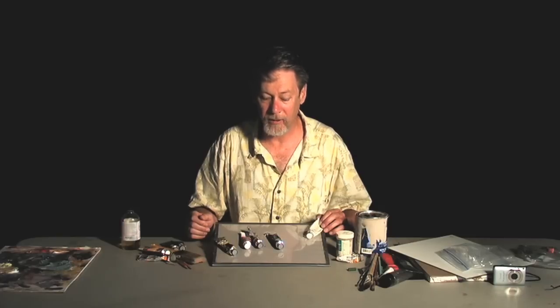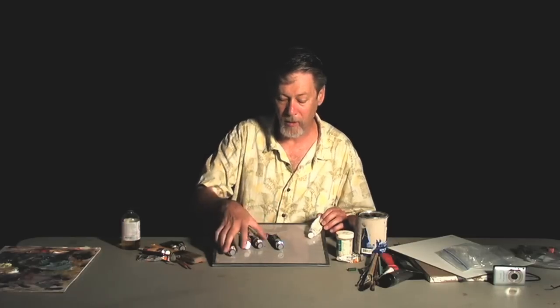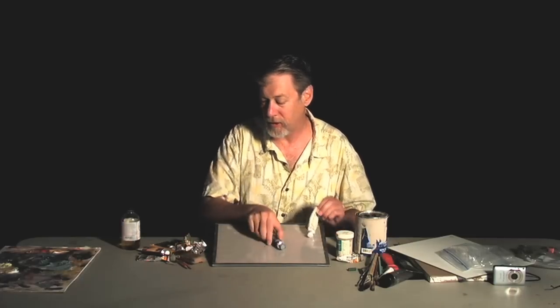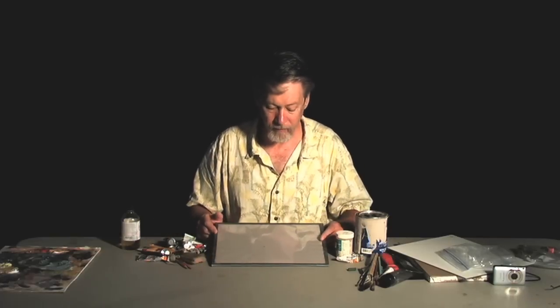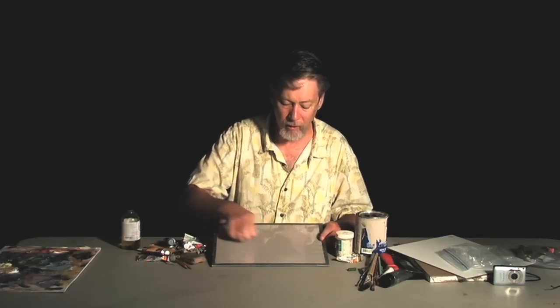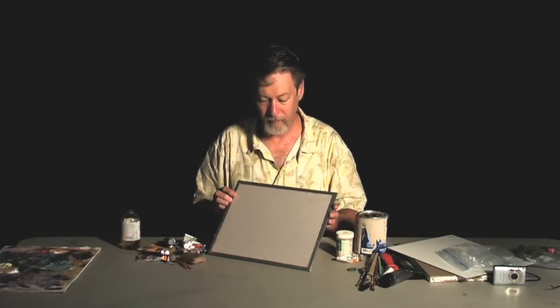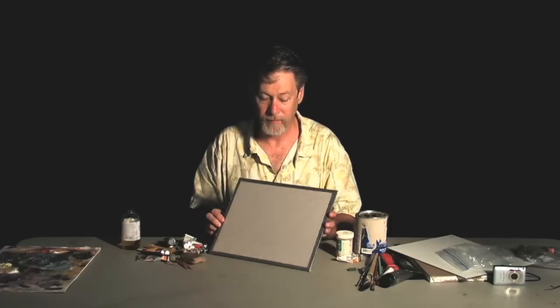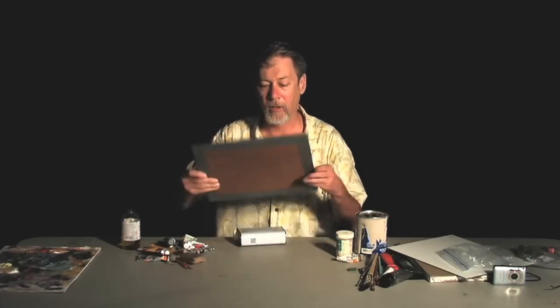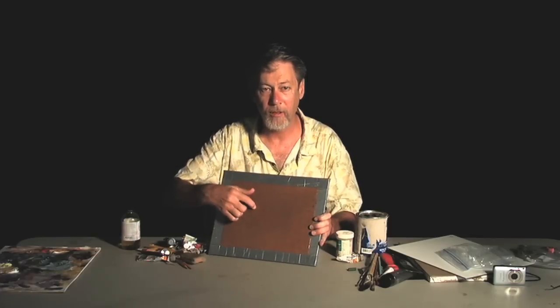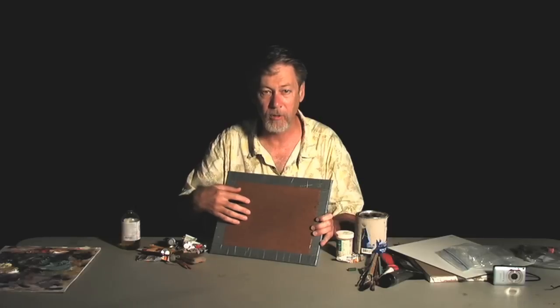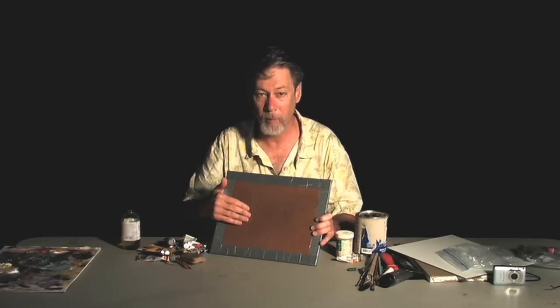And speaking of palettes, you have to mix your paint on something. What I have here is something that I have several versions of in my own studio, and I have several different sizes. This is a rather small one that I use for travel, and it's basically a sheet of glass, and on the back is a piece of wood. This actually happens to be a panel of masonite, like I would do a painting on.